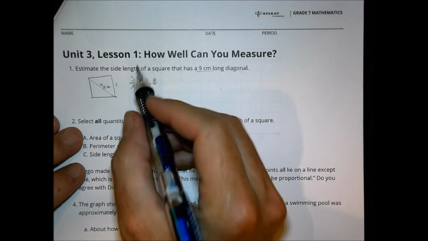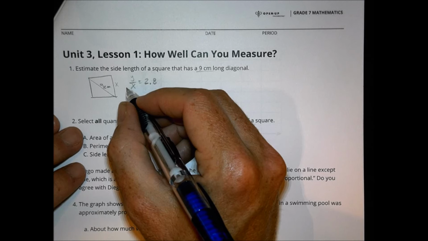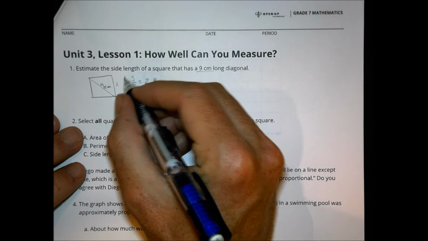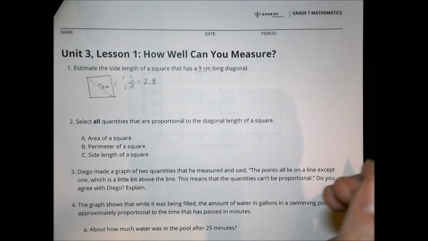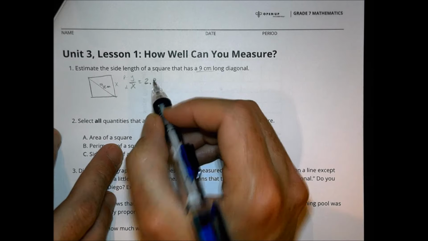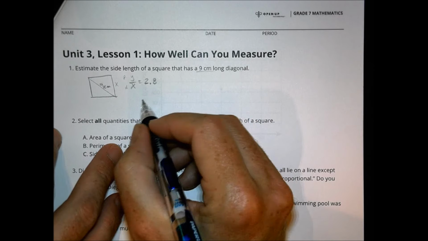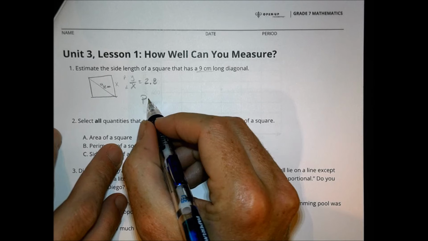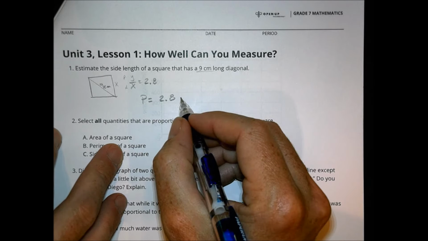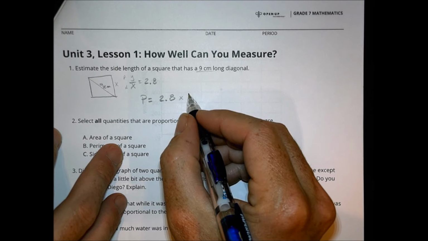That was going to be the diagonal value, and this was going to be our perimeter value. Because the perimeter over diagonal is going to be about 2.8, we can use that to help us figure out what the perimeter is going to be. Our perimeter is actually going to be 2.8 times the diagonal, which in this case was 9.